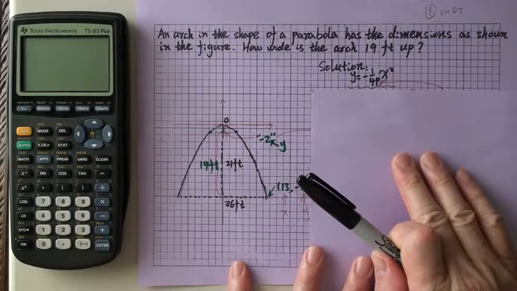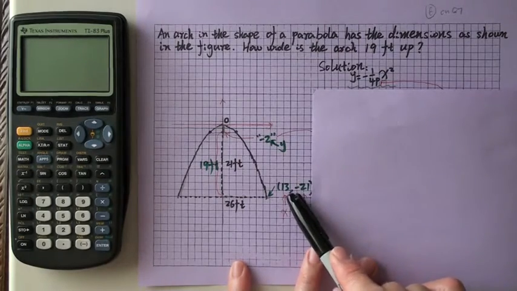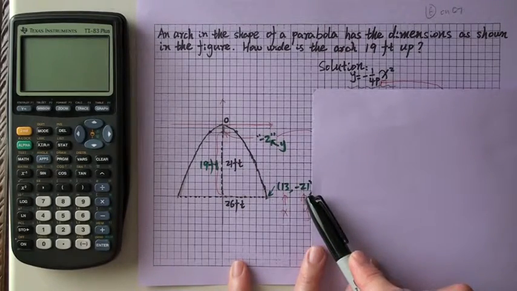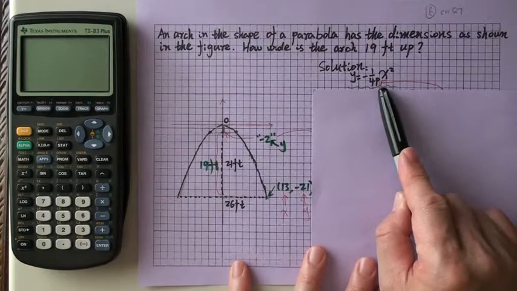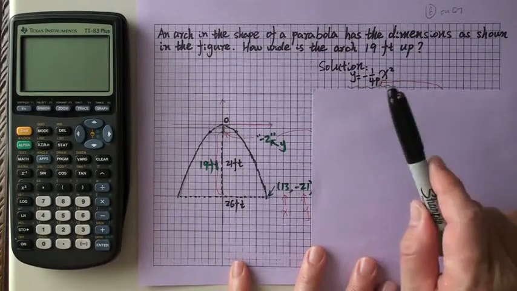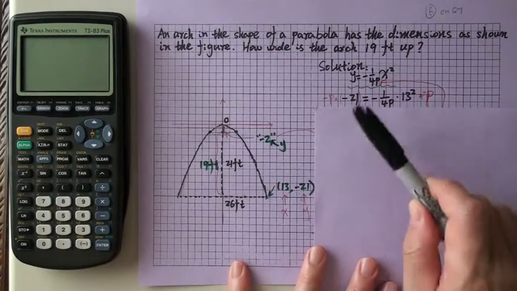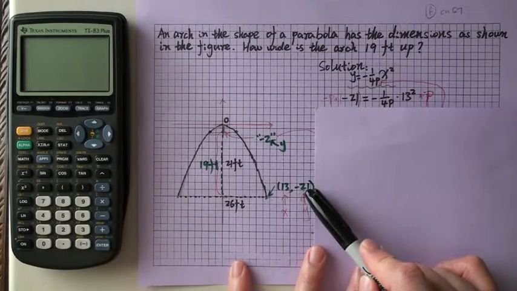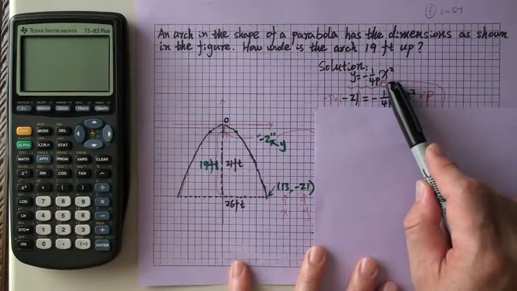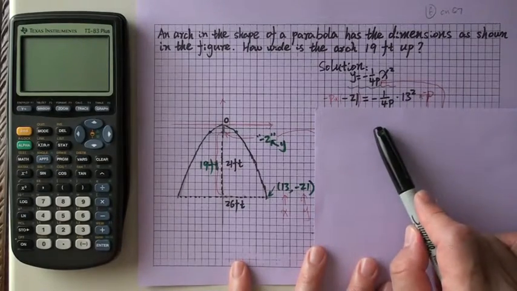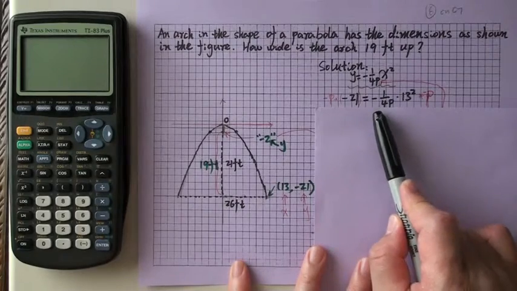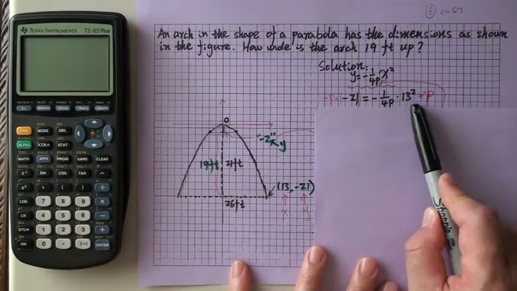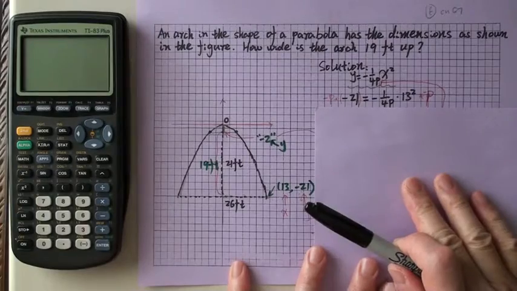That's not a problem, because we know 13, -21 is on the parabola. It must meet this equation. So if you plug in, y is -21 and x is 13, you have this equation: -21 equals negative 1 over 4p times 13 squared.